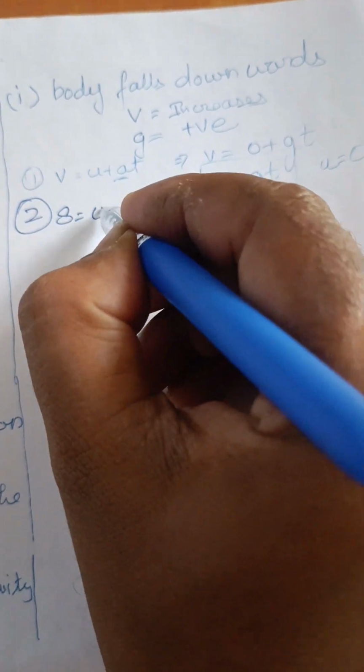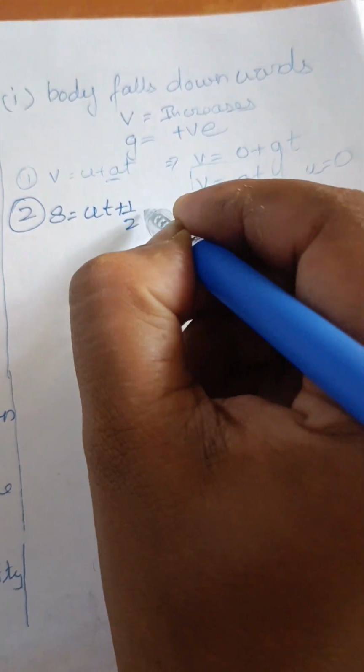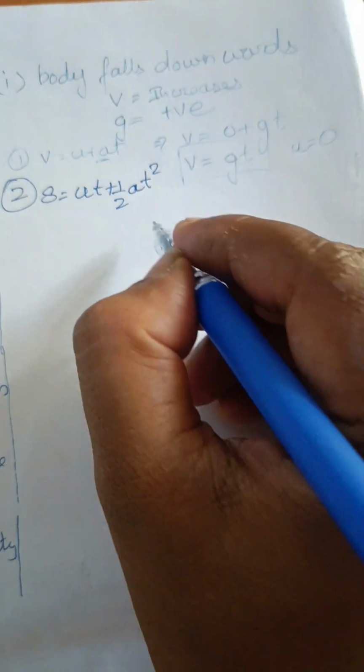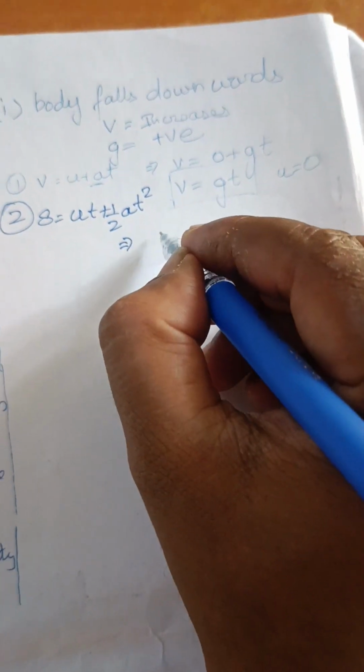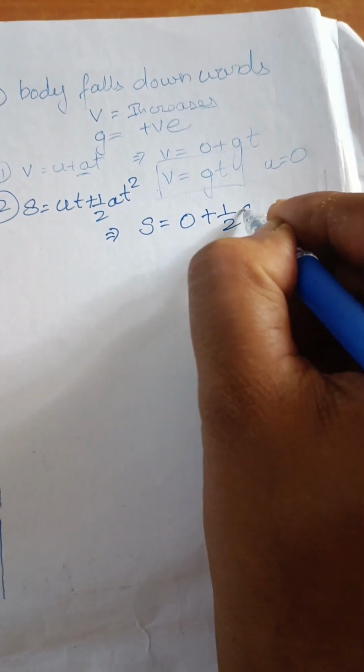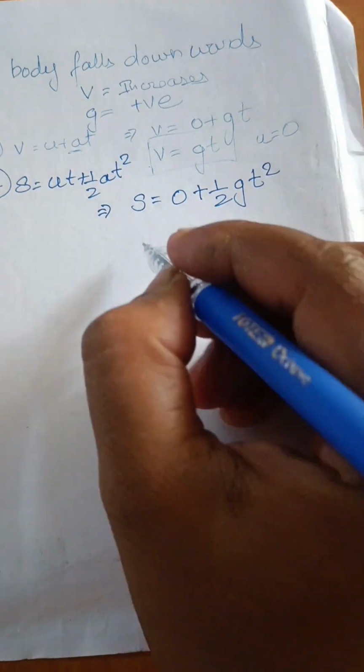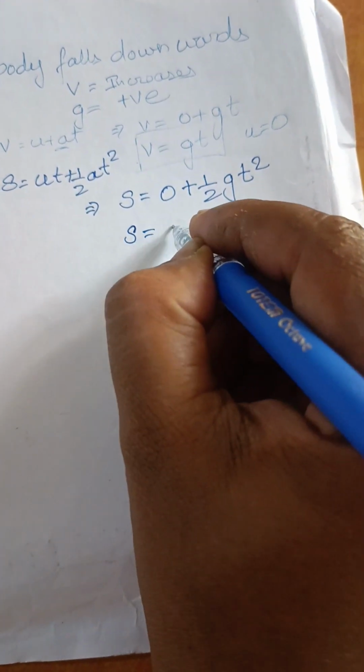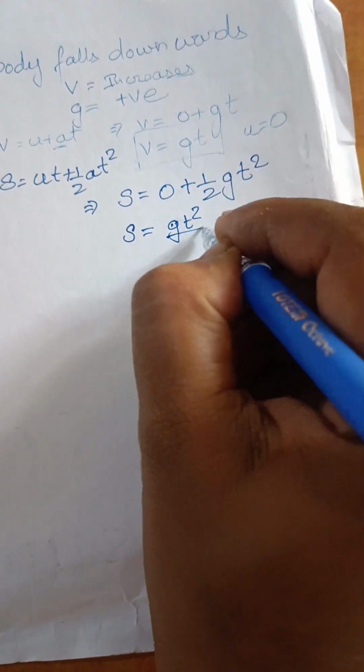The second equation of motion we need to understand is s equals ut plus half at square. So we can write that equation as s equals 0 plus half g into t square. So we can also write it as s equals gt square by 2.